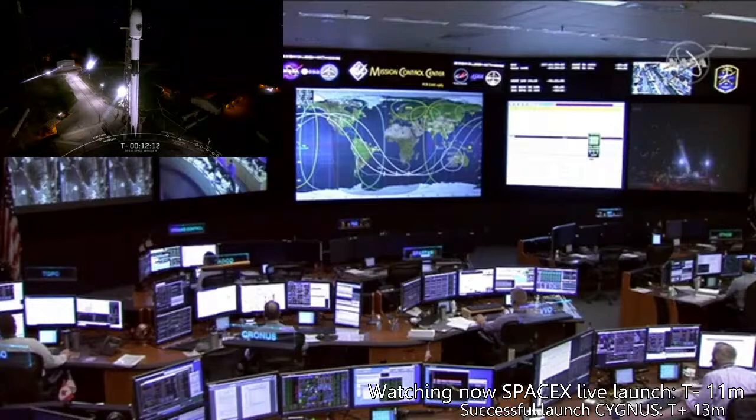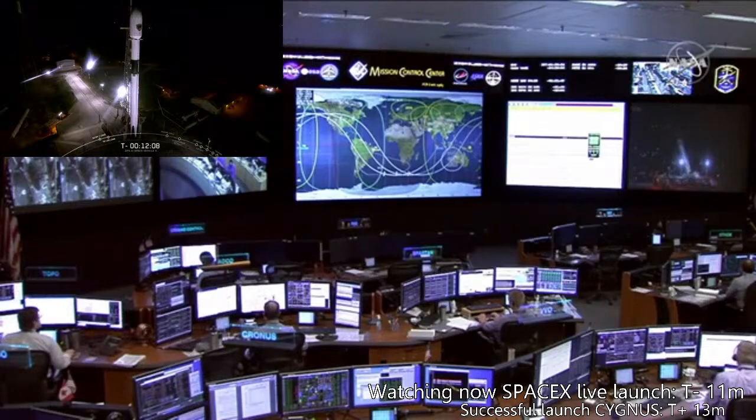But getting these tanks on board certainly helps us up our consumables in the nitrogen area and gives us a little more runway as we try to sort through this issue.